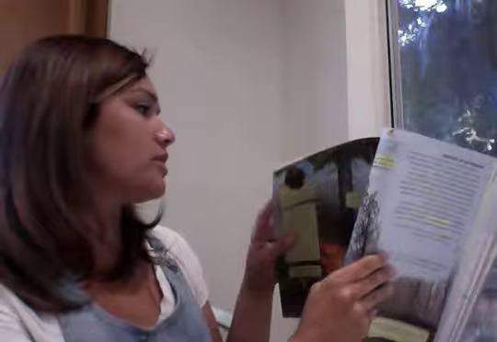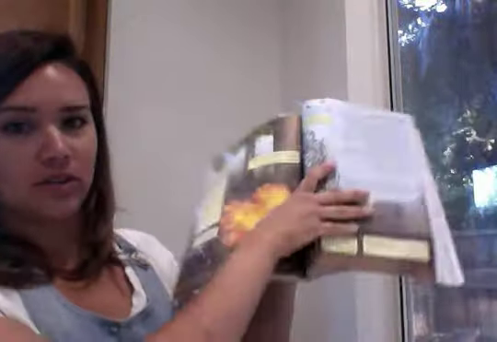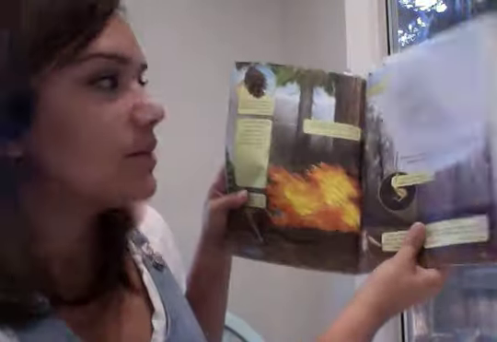All right. We're getting there, guys. All right. Adapting to changes. So this page has got a big old picture on it, so I might as well just hold it up. All right.